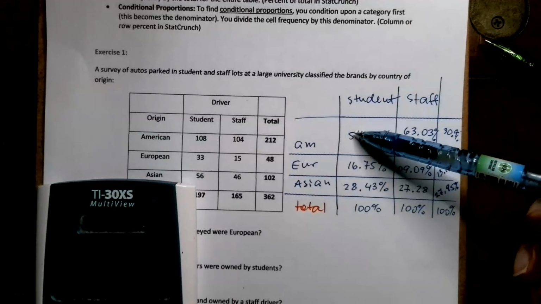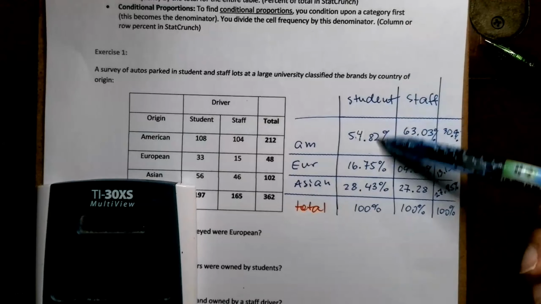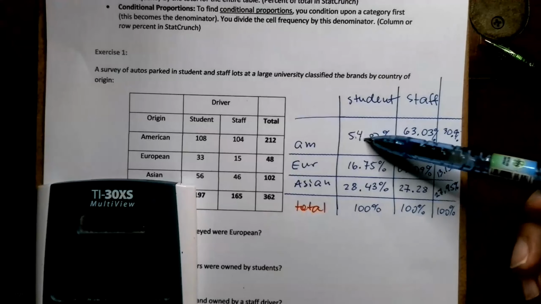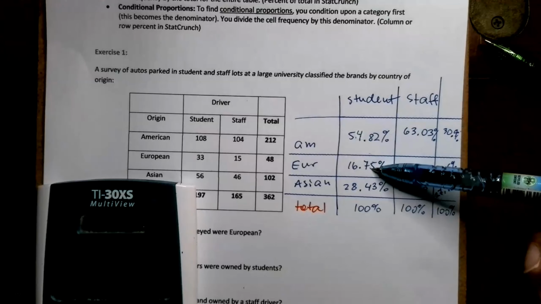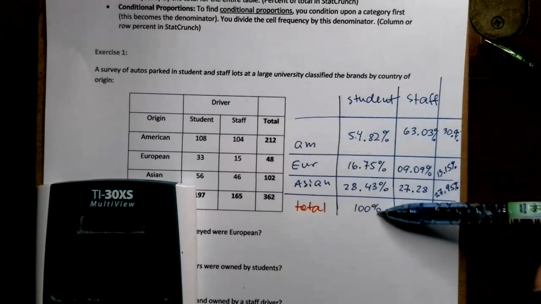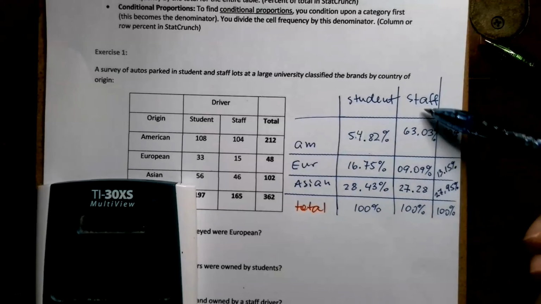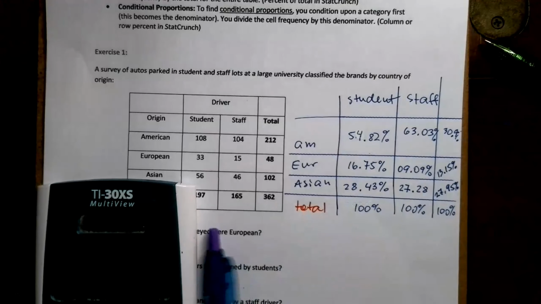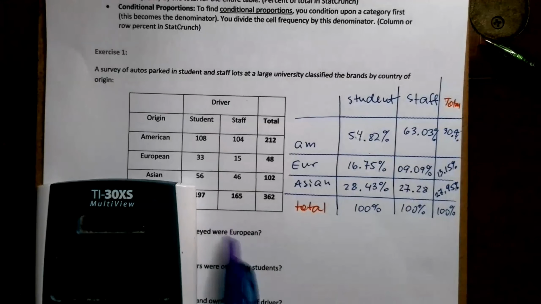Hopefully all of your percentages add up to 100% in each column. For students, you have 54.8% who drive American cars, 16.75% who drive European cars, and 28.43% who drive Asian cars. So the total should be 100% for students. Then we have 100% of staff and how they're divided, and also 100% for the totals and how they're divided. All right, so there we go.